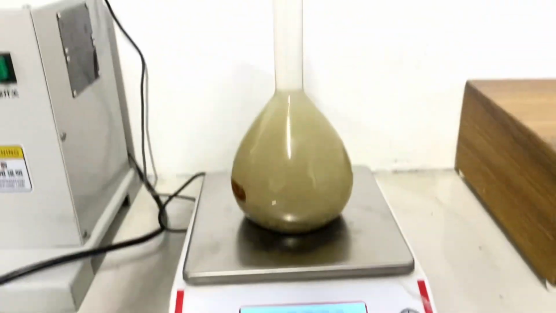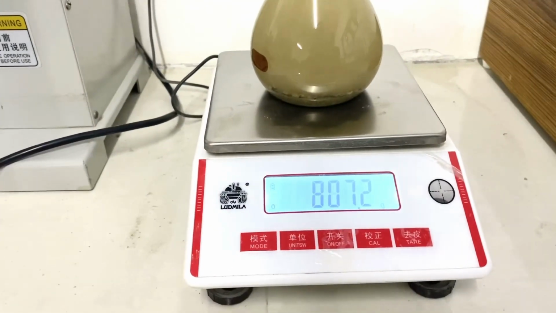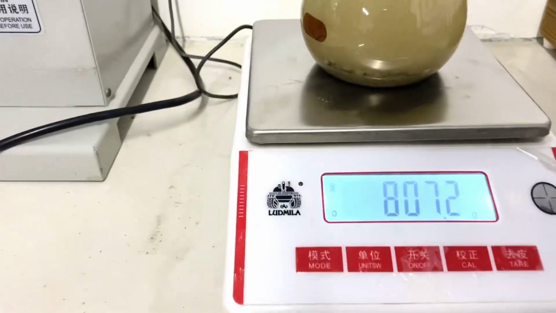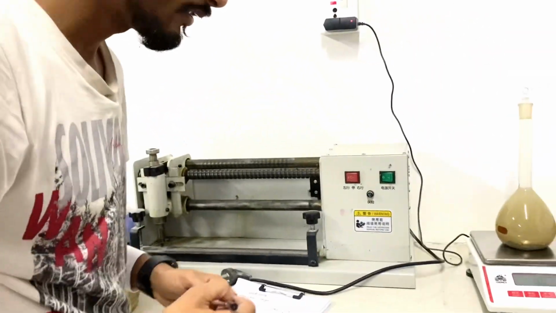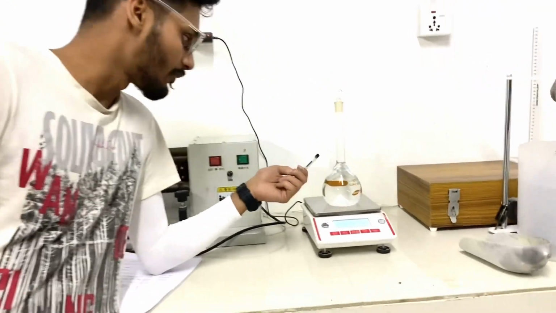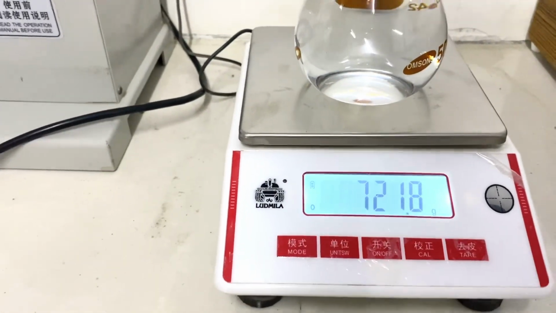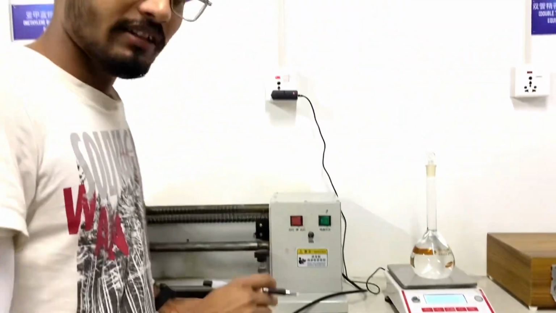Now we fill the water up to the top and mix it with a glass rod, and take the weight. Then we fill the flask with only water, that is W4, and W4 is 721.8. Now we have all the data.